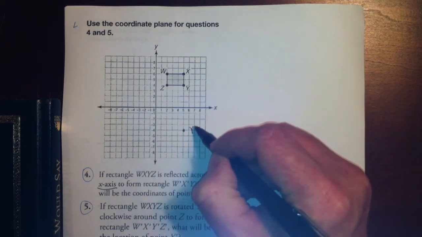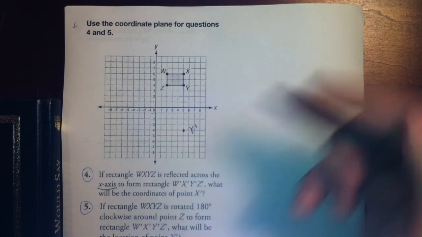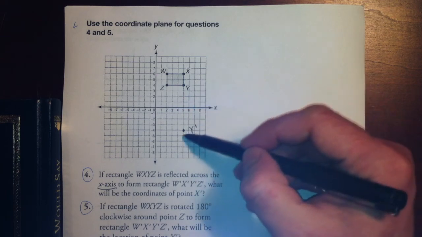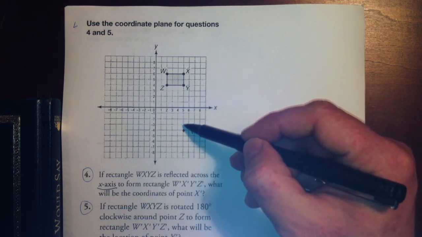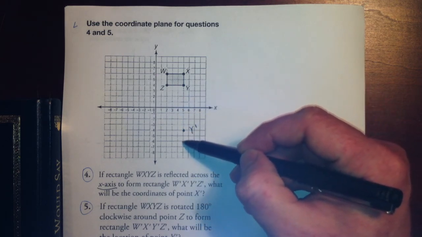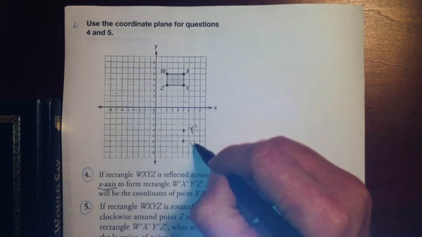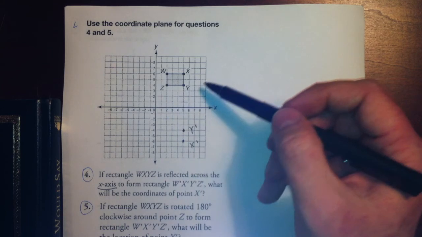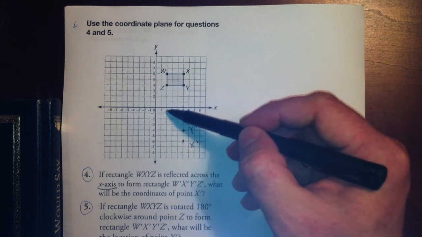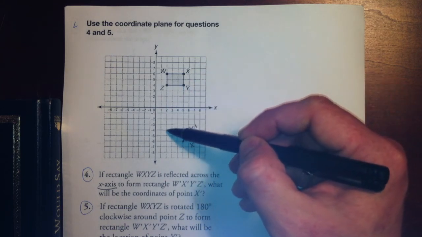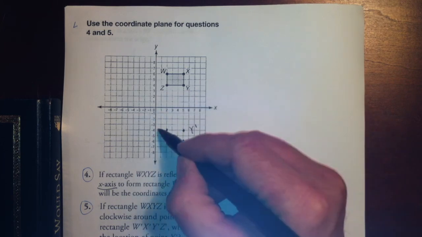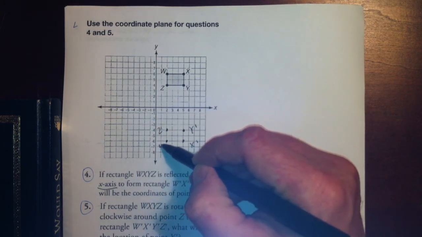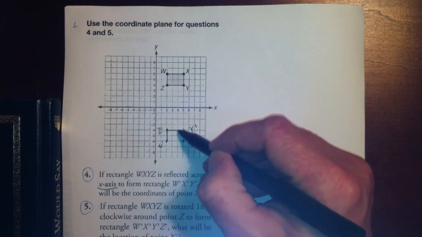And let's go ahead and label that y prime. X is 1, 2, 3, 4, 5, 6. Let's label that x prime. Z is 4 from the x-axis, so we're going to say 1, 2, 3, 4. It's going to be Z prime, and then W prime is 2 below that. And we can go ahead and connect the dots if we want to.